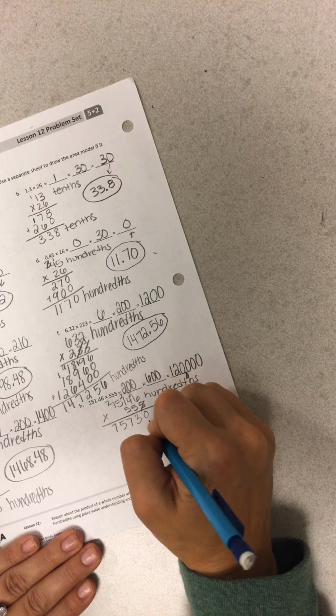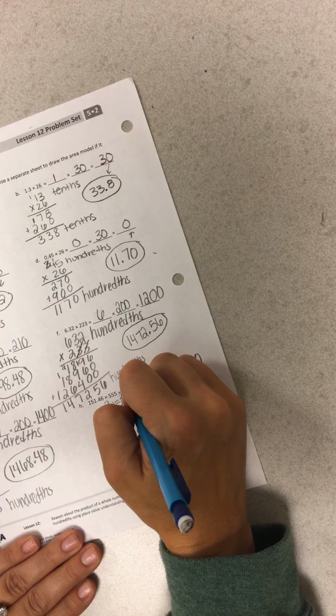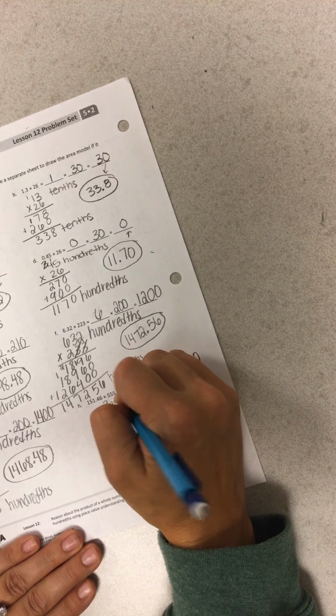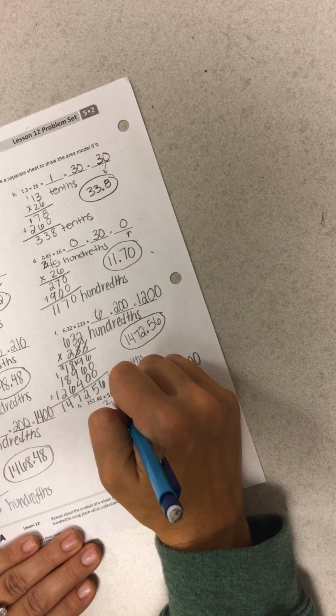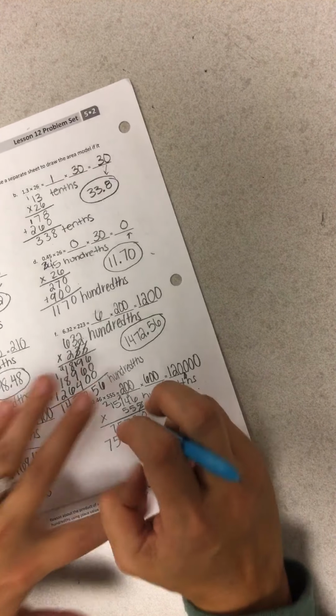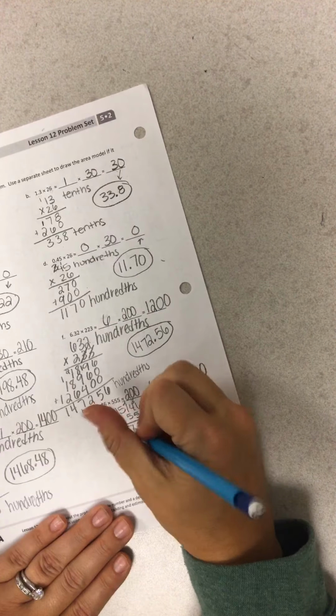Okay, so I'm going to do my 0 here. 6 times 5 is 30. Regroup my 3. 5 times 4 is 20 plus 3 is 23. Regroup my 2. 5 times 1 is 5 plus 2 is 7. 5 times 5 is 25. Regroup my 2. 5 times 1 is 5 plus 2 is 7. Guys, do you notice that it's the same answer? It's just adding 1 zero as we go. I'm going to make this so it looks like just 1 zero here. Okay. So now I'm going to do this next one, which is hundreds.